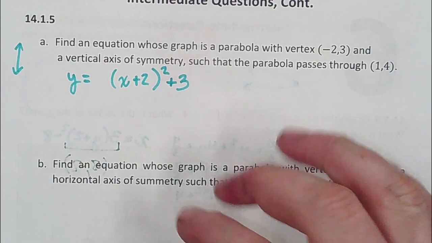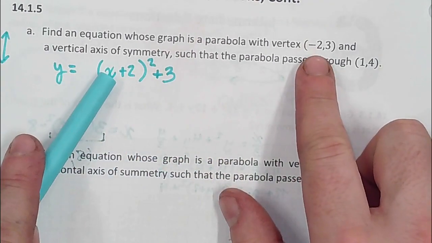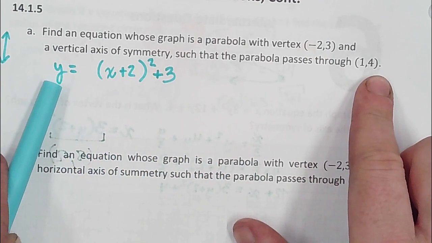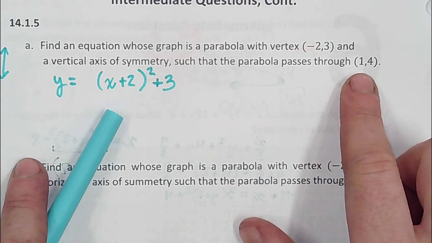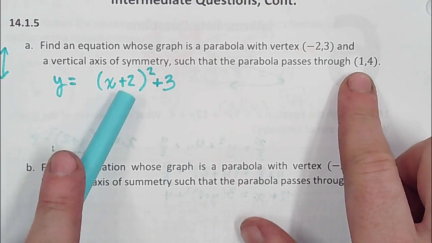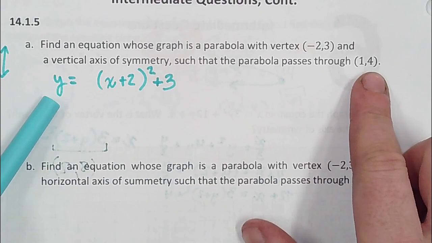Now, the problem is that this is also supposed to be a solution to our problem. Not only should -2 get 3, but 1, when we plug it in for x, should get 4. Currently, this one does not get 4 when we plug in 1. If we plug in 1, we get 1 plus 2, which is 3. 3 squared is 9, and 9 plus 3 is not going to give us 4.